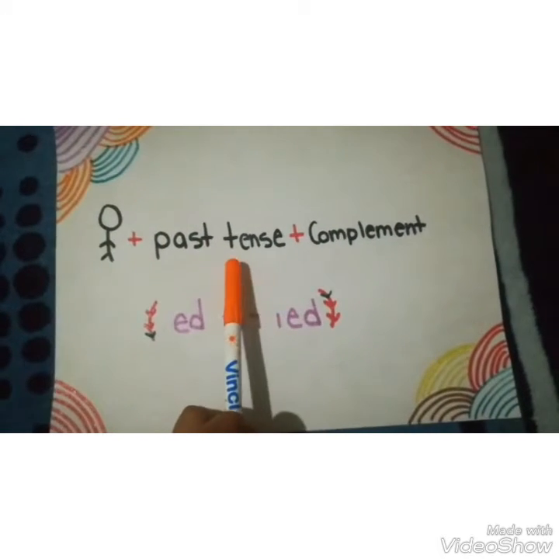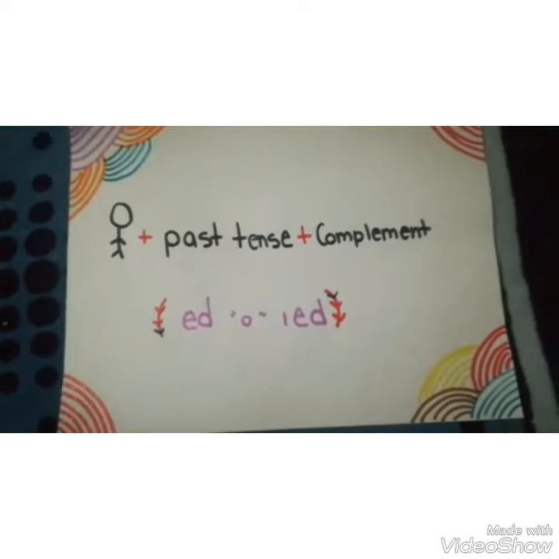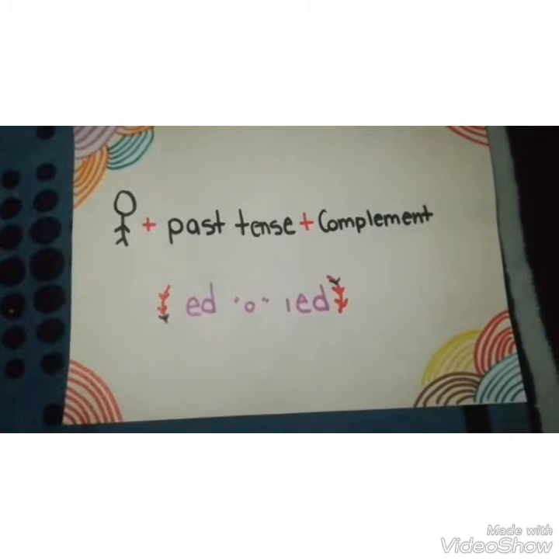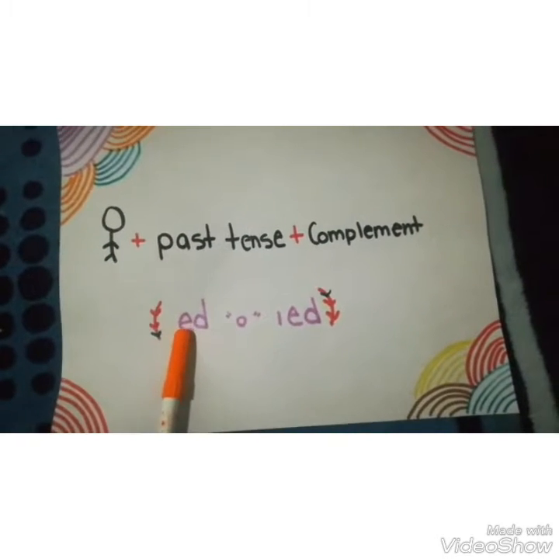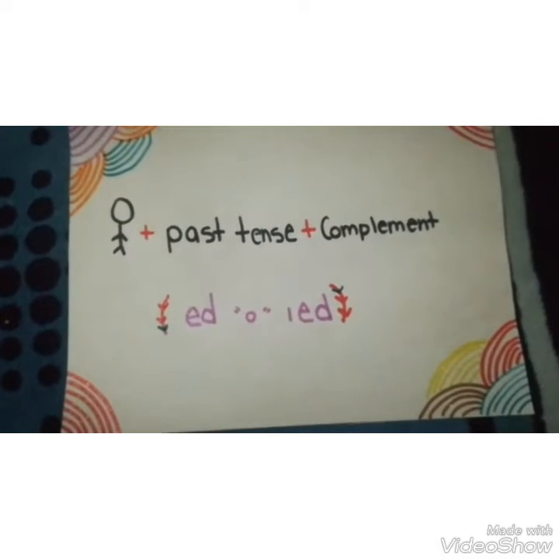In the affirmative, the basic form will be subject, verb in past, complement. The regular verbs end in -ed or -d, depending on the word.